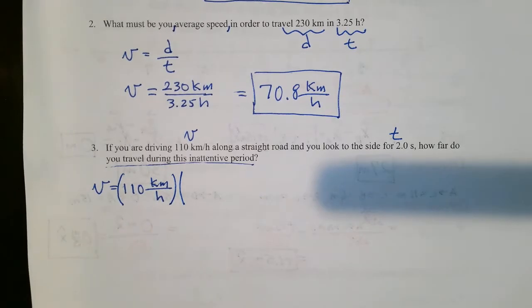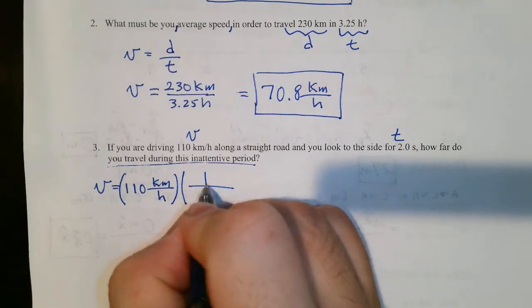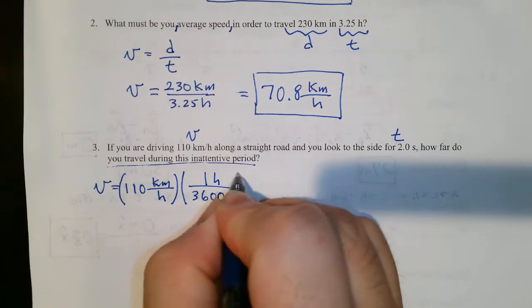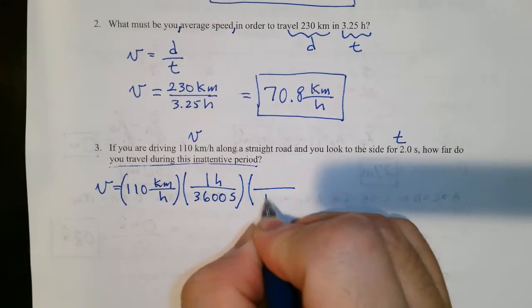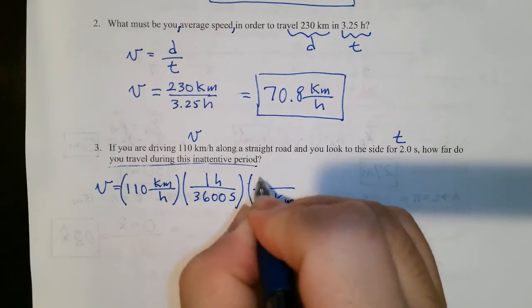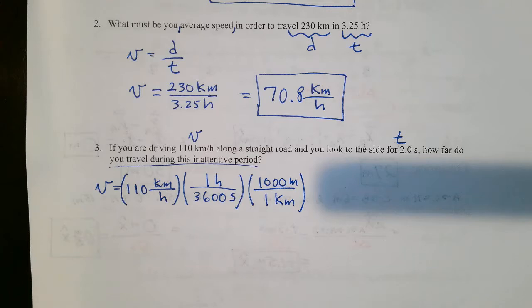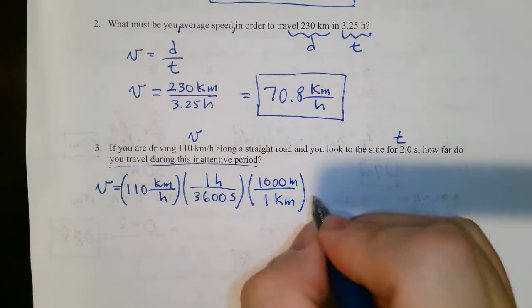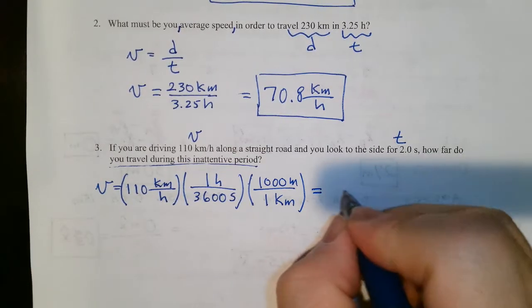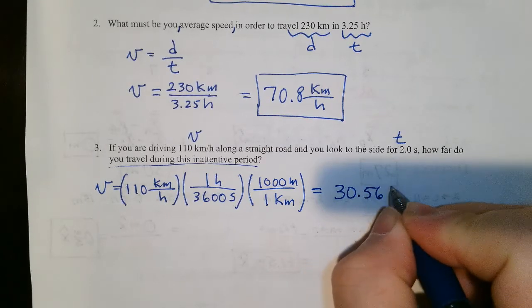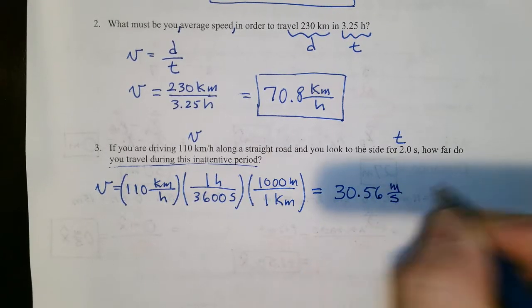In 1 hour, there are 3,600 seconds, and in 1 kilometer, there are 1,000 meters, right? If you work this out, our speed comes out to 30.56 meters per second as our average speed.